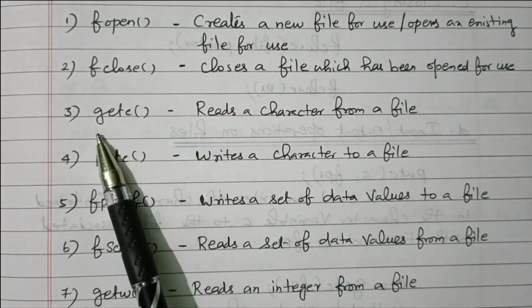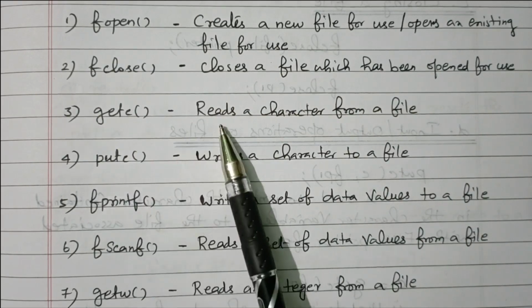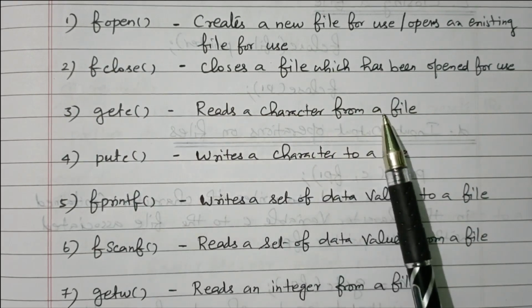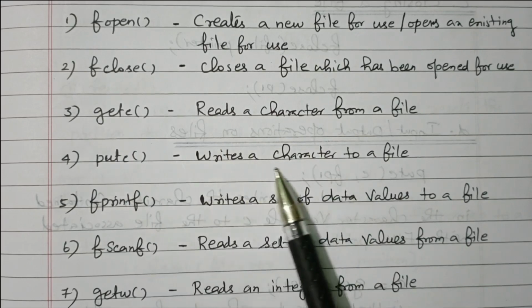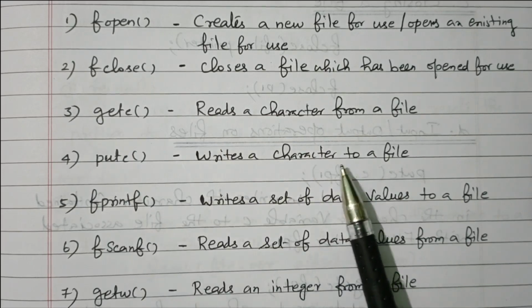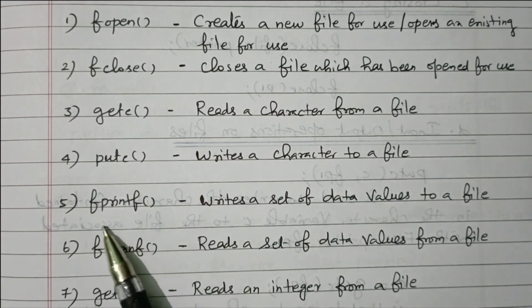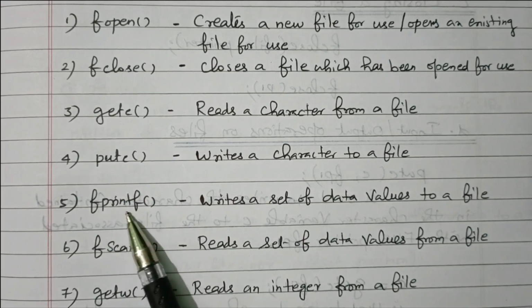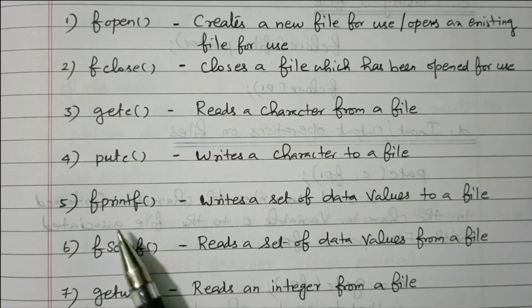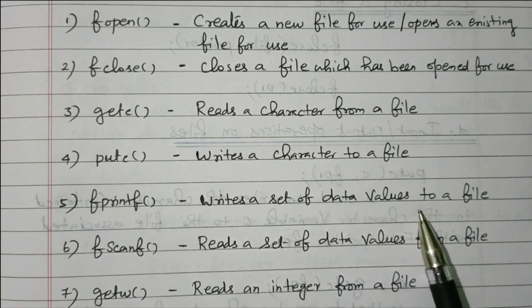getc means read a character from a file. putc: write a character to a file. Only a character. Right? getc, putc are used to read a character or write a character to a file. fprintf: we know printf will print the data on the monitor. fprintf means write a set of data to a file.